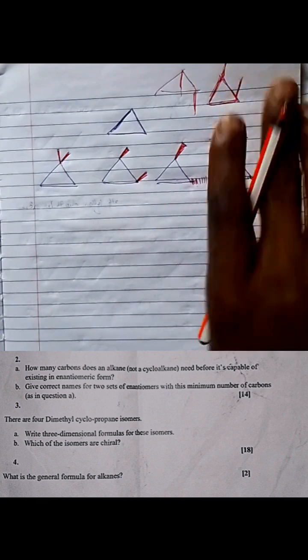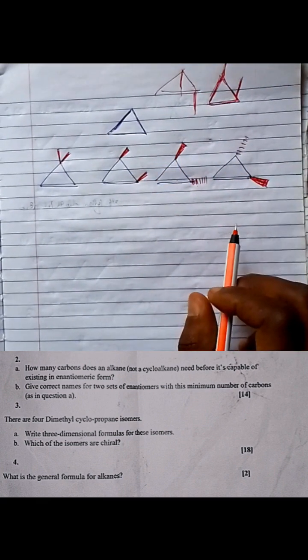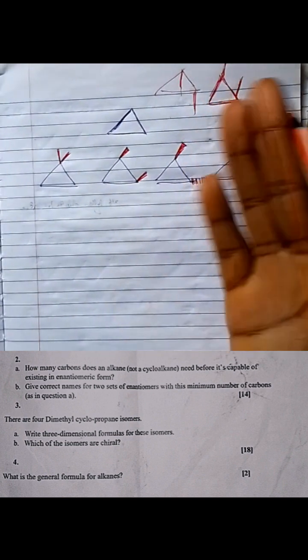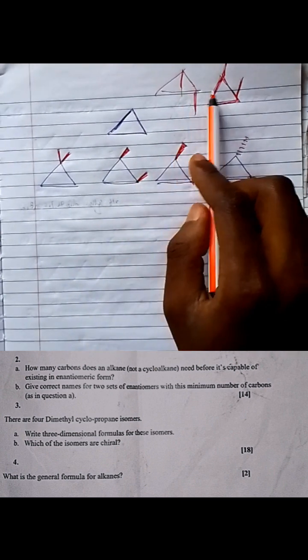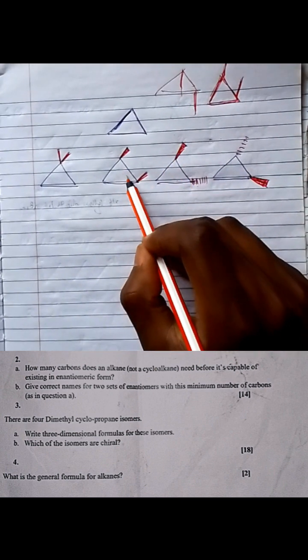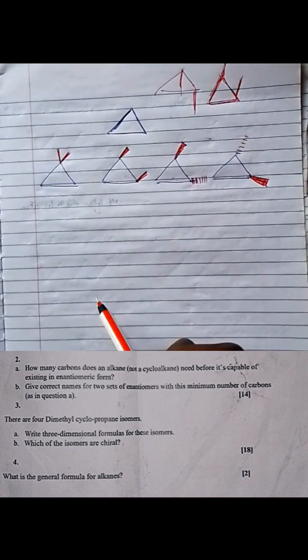These ones are at the bottom, these ones are at the top. These molecules are the same. The only difference is that you've just rotated the molecule, so it's literally upside down. This is why we do not consider these isomers. They are the same compound. So that's why there are four possible isomers.